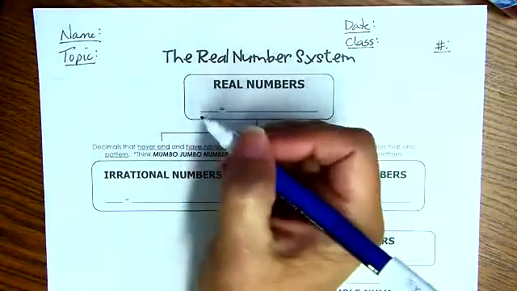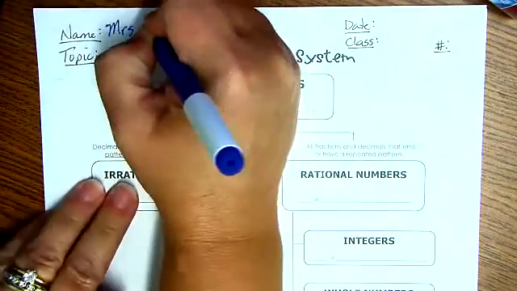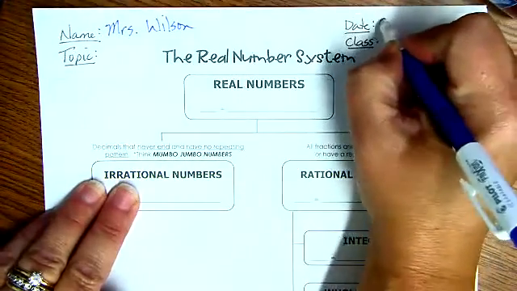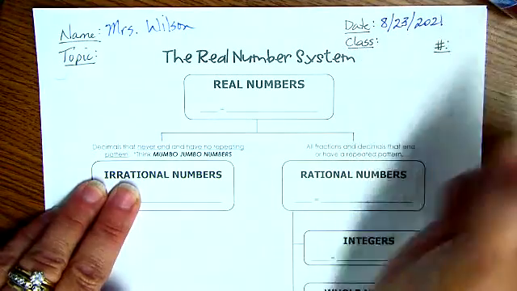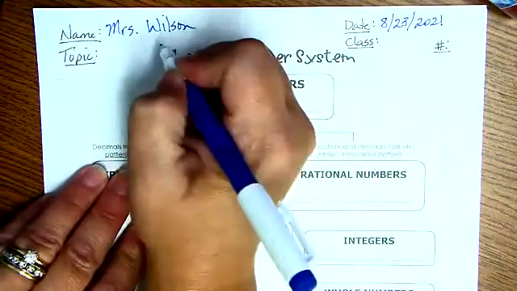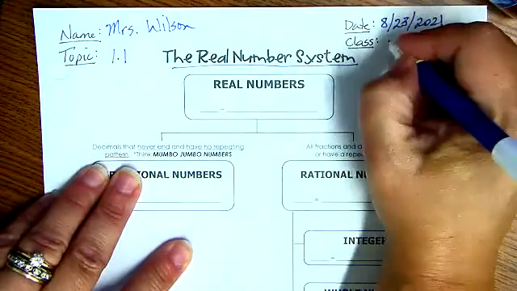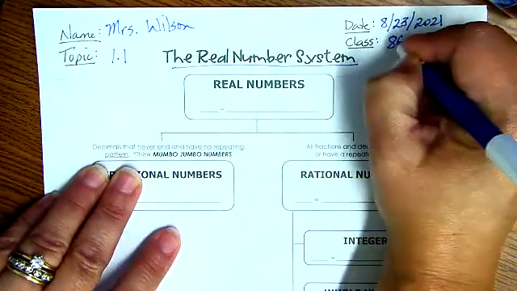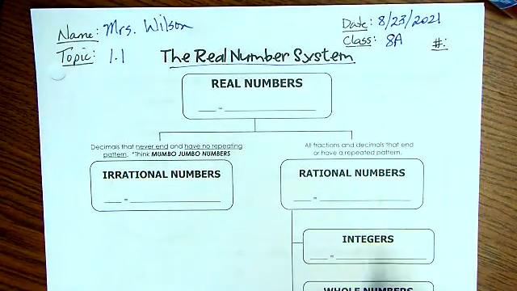So we're going to start off by filling in our information up here. My name is Mrs. Wilson. Today's date is 8/23/2021, and you need to fill out all of this information. And the topic here is 1-1, the real number system. And we'll say this is class 8A for right now. It could be 8B that you're watching, and that's okay. And then you would put your student number. All right, here we go. Let's fill this stuff out.